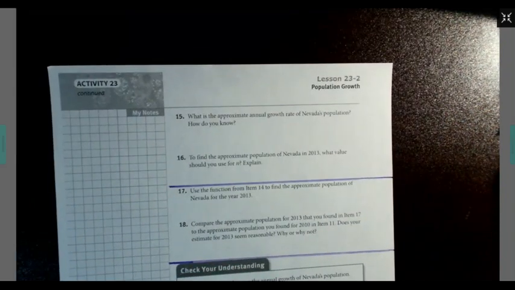Question 15. What is the approximate annual growth rate of Nevada's population, and how do you know?